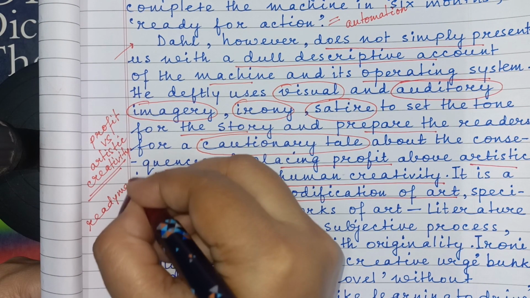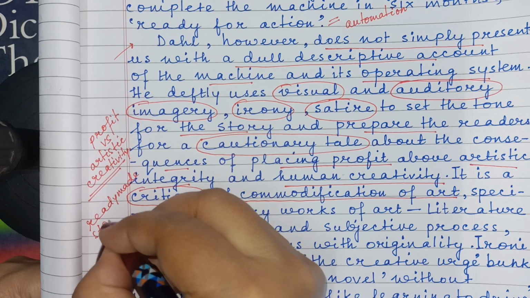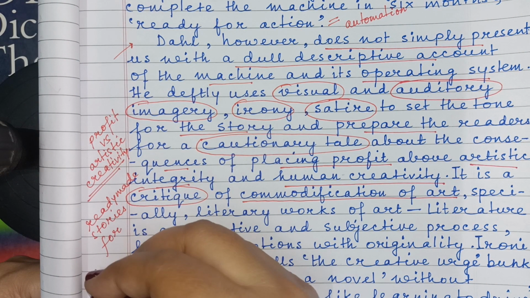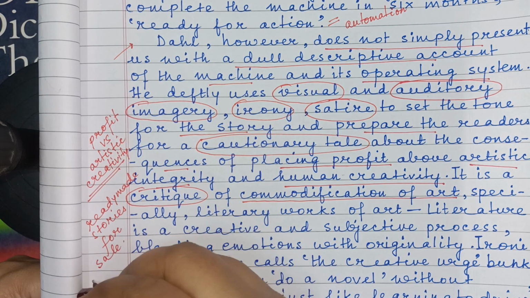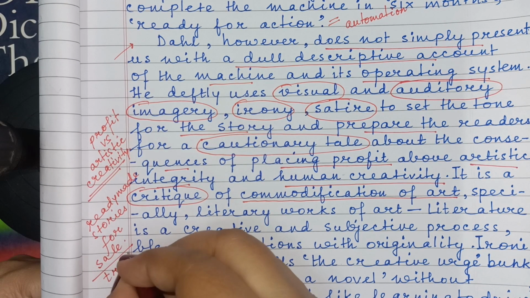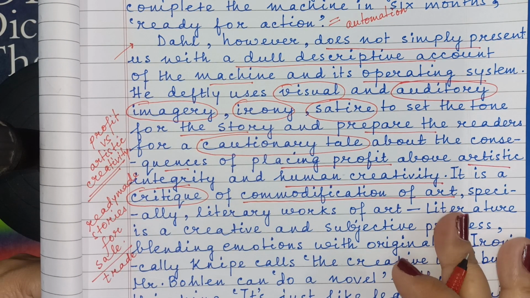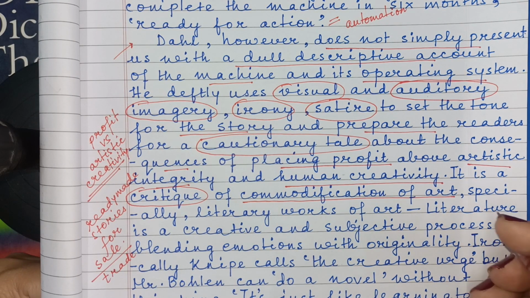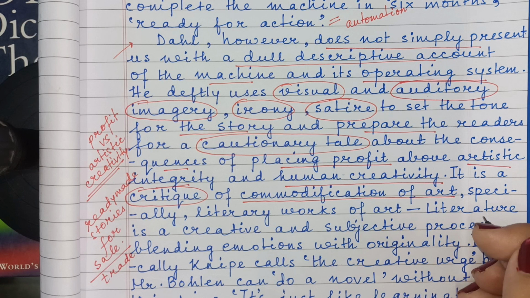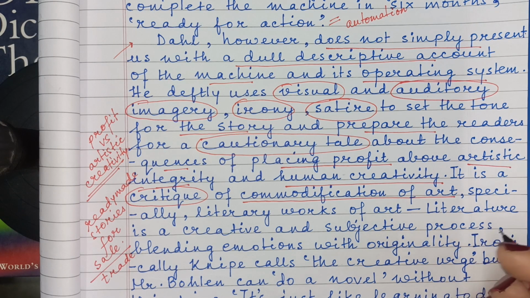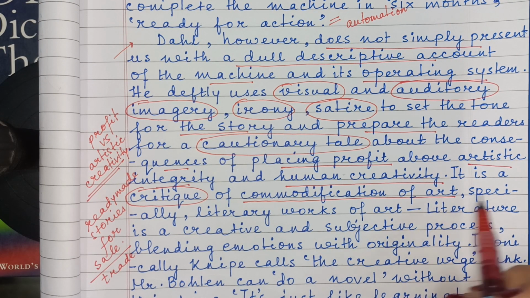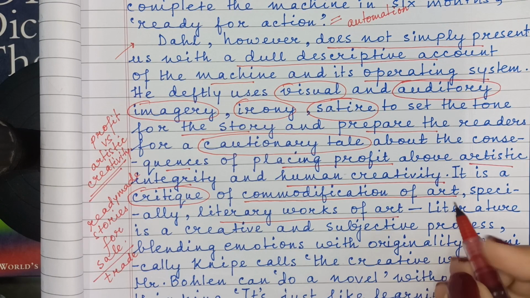Ready-made stories for sale. Vyapar, its market, the economics, the dynamics of market, sale, buying and selling, trade. And Knight himself says it's big business, and the money also starts rolling out once the machine starts operating properly. So, it is a critique of the commodification of art, especially literary works of art.